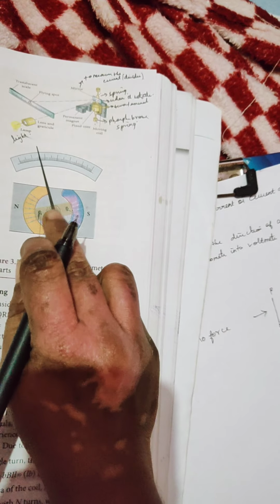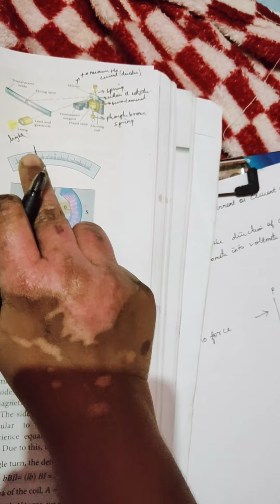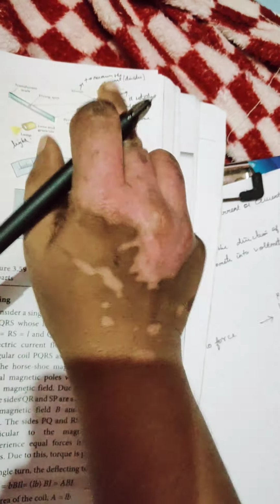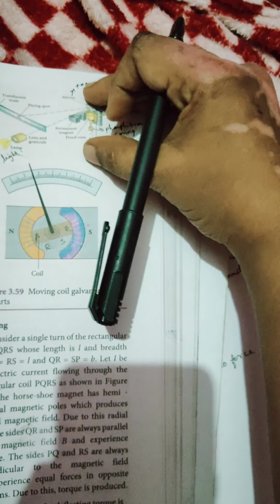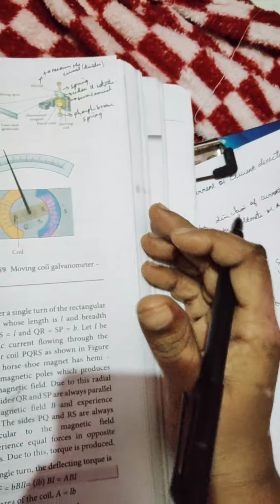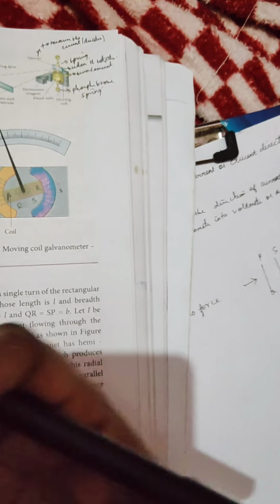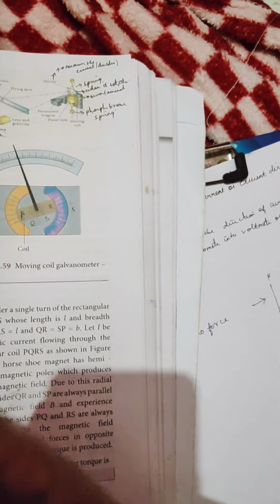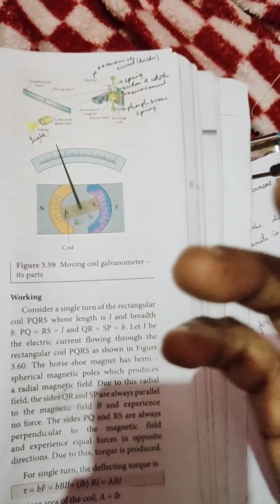When the spring starts to rotate, I can see the deflection on the scale. This is what they have inserted in the galvanometer. You have this construction inside the galvanometer, but outside we only see the deflection. Inside, they have designed the galvanometer like this. So the principle is: when a current carrying loop is placed in a uniform magnetic field, it experiences a torque. When the magnetic field is perpendicular to the rectangular coil, there is a torque, and torque is nothing but the rotating effect.